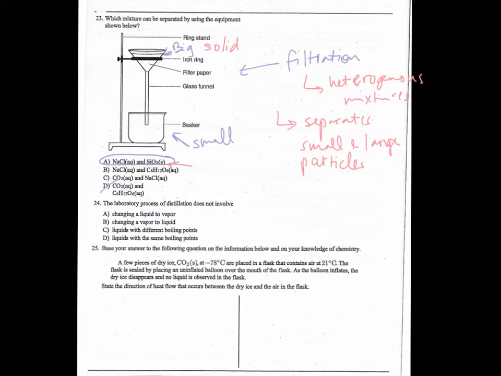Now number 24, I also said the wrong thing here in class. The laboratory process of distillation does not involve, so distillation, which is kind of the same as boiling something, it particularly uses different boiling points.